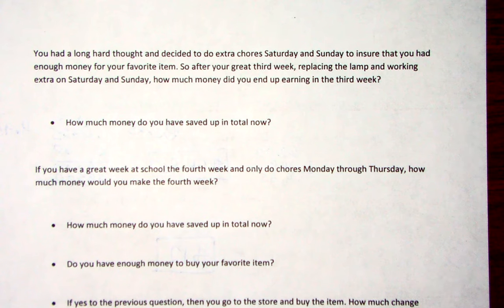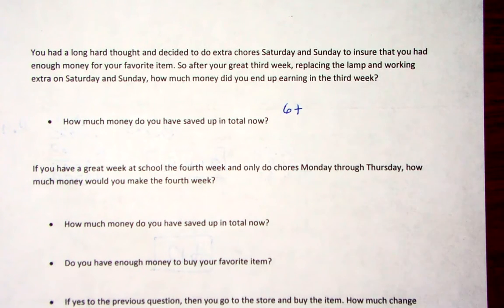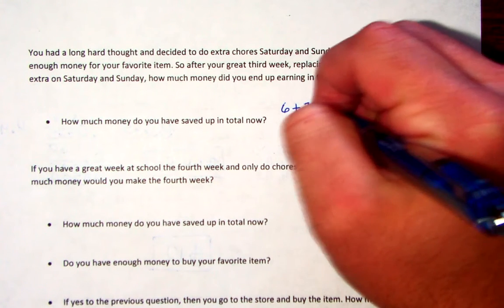Well, this is now time and a half. So how much do you make in a day? Going back to scenario 1, you make $6 in a day. So if you want time and a half, you take the $6 and you have to add half of it. So that's now $9.